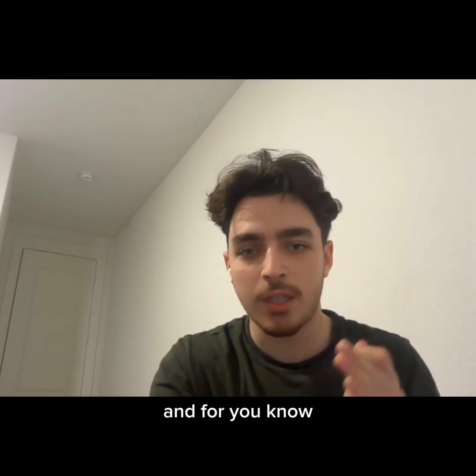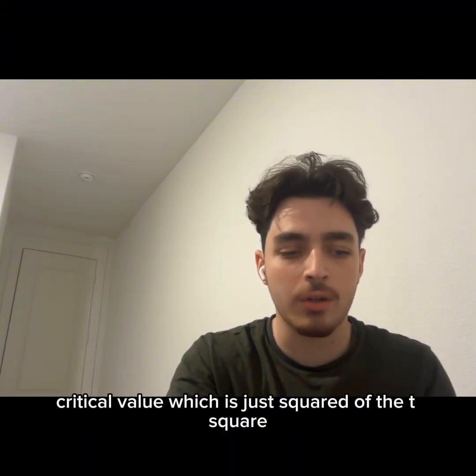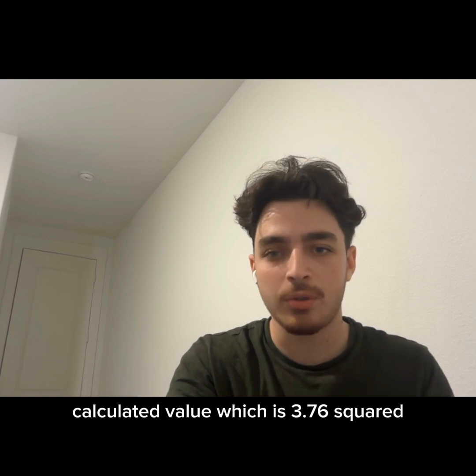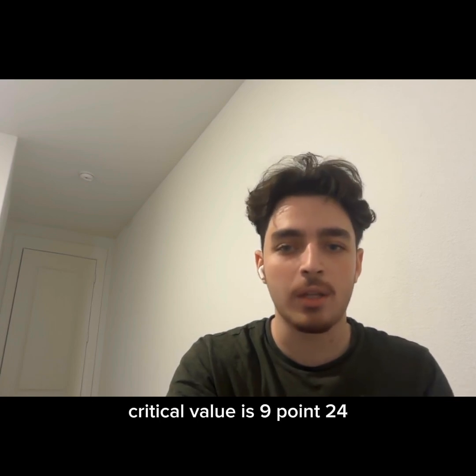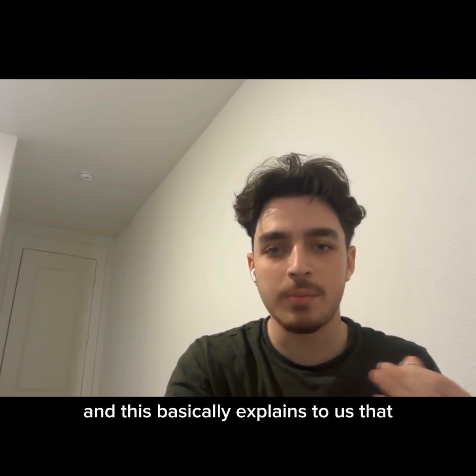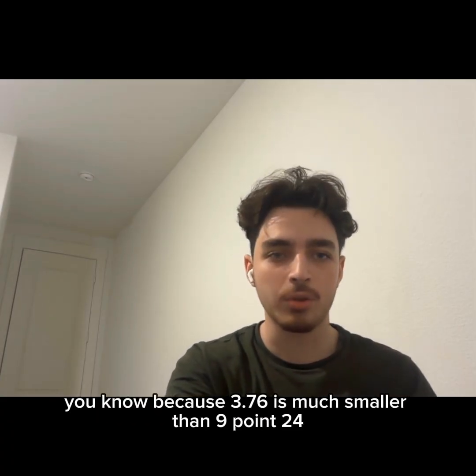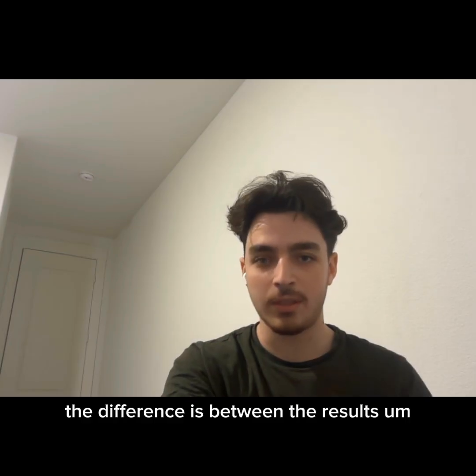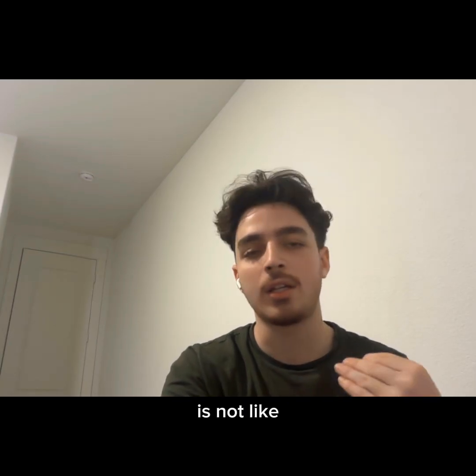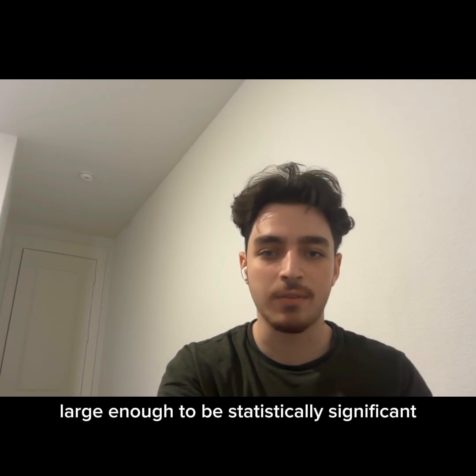And for our critical value, which is compared against the chi-square calculated value of 3.76, the critical value is 9.24. This basically tells us that, because 3.76 is much smaller than 9.24, the differences between the results are not large enough to be statistically significant.